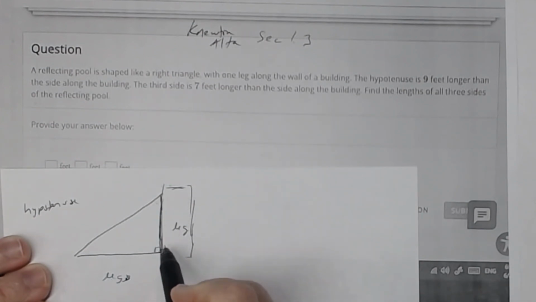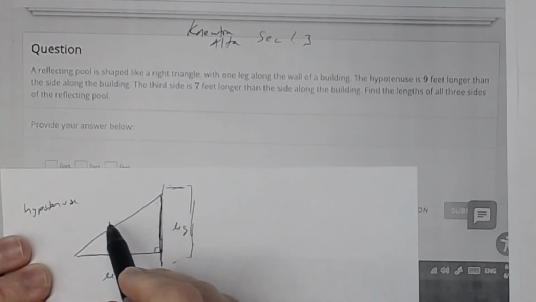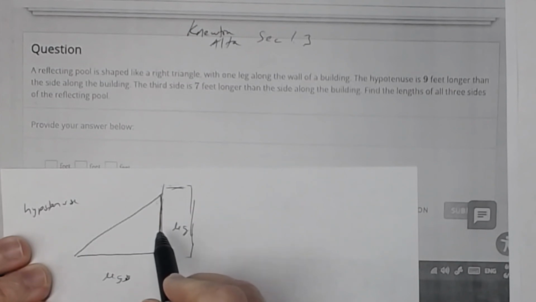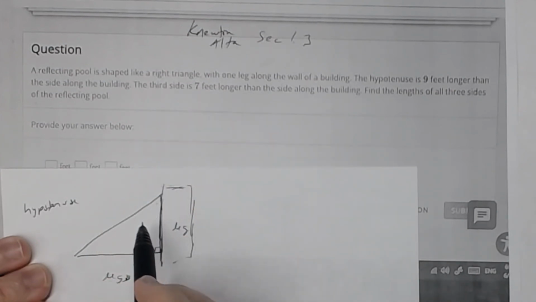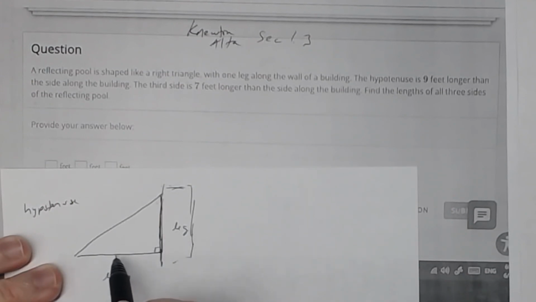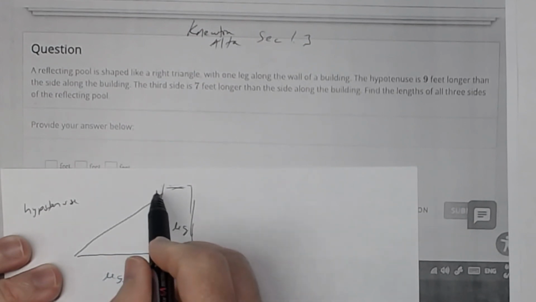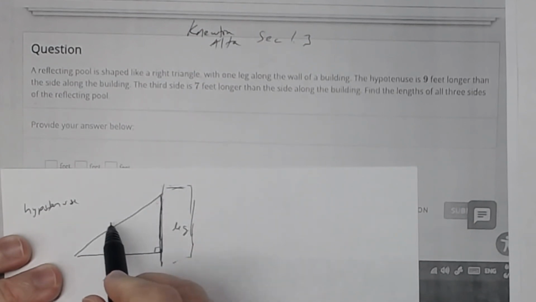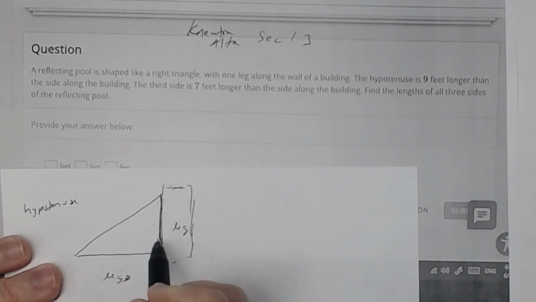So here's the side along the building. The hypotenuse is 9 feet longer than this side. You're also told that the third side is 7 feet longer. So this side here is 7 feet longer than the side along the building. So the hypotenuse and the leg, this relationship and this relationship, depends on what this side is. You don't know what those sides are, right? You're trying to find those lengths of the sides.